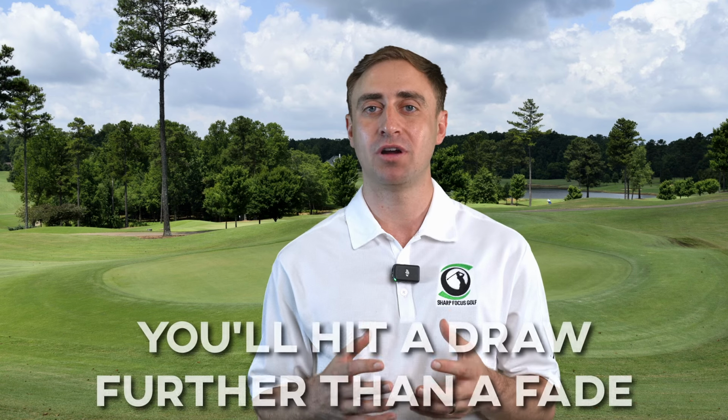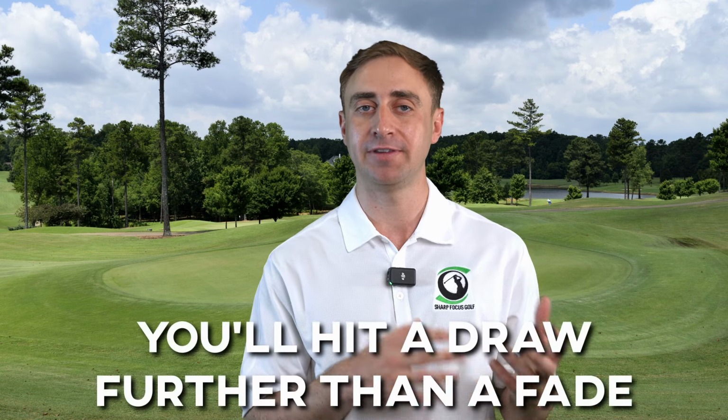Second is that you'll draw a lot further than a fade. The reason is that the club is releasing and closing more through impact with a draw, so the ball will go a bit further. I almost always club down when hitting a draw and club up when hitting a fade. But remember, the one miss you don't want is a pull, because the clubface closes down, and as a result, the ball can go 10 to 30 yards further. So you'll not just be off your target line, but you'll also be way over the green.